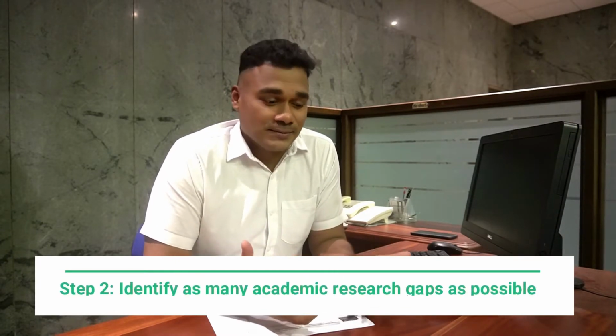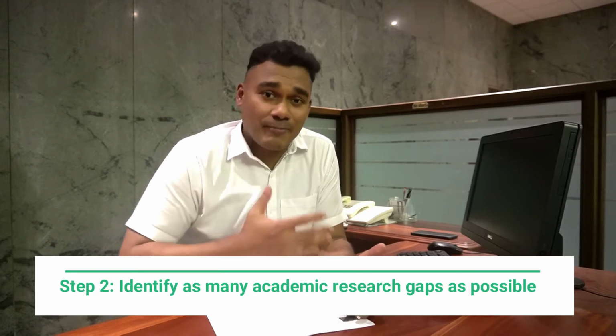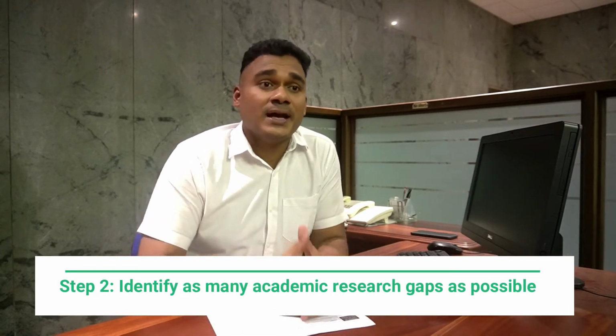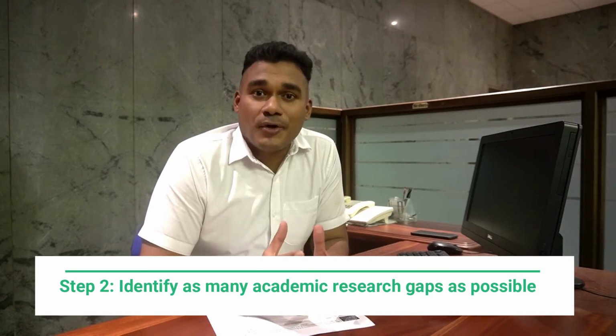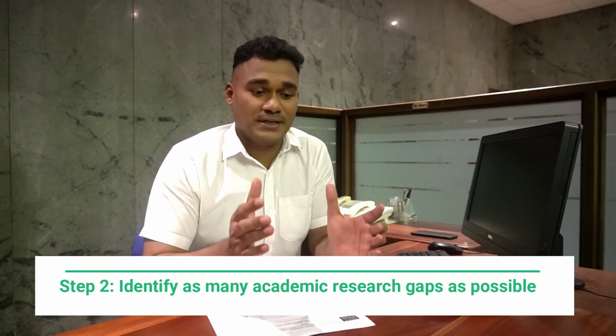Okay, step number 2. You need to identify sufficient academic research gaps on your chosen area of study. Now, this is especially important when it comes to PhD students because they are generally expected to contribute to the area of study that they have performed for over a 3-year period. Now, research gaps basically means that there is an insufficient body of knowledge existing on a particular research topic, where it limits the ability to draw a conclusion on that topic.